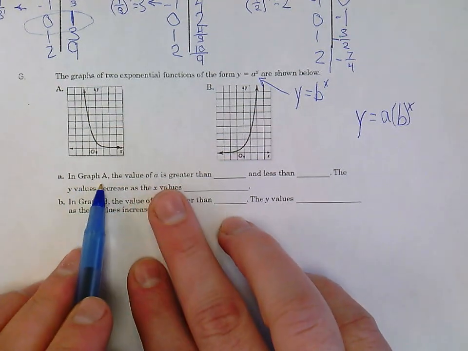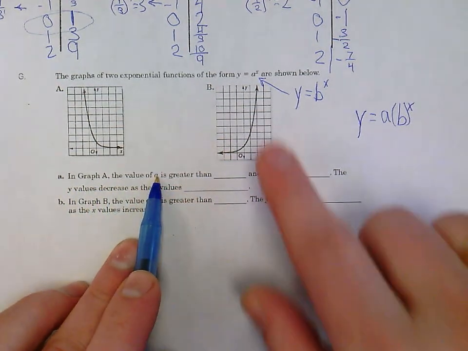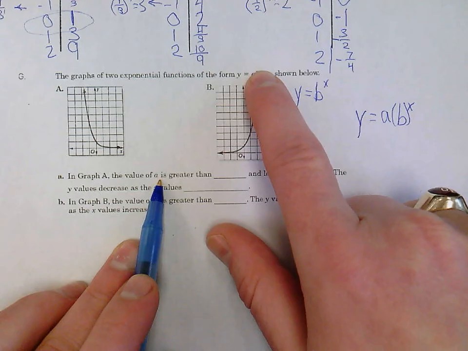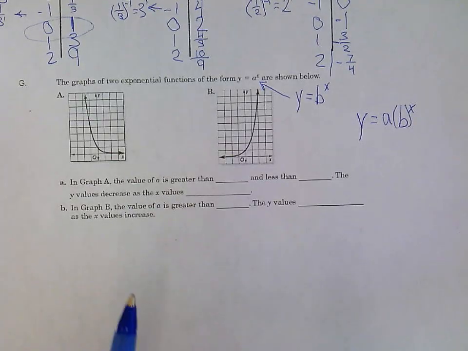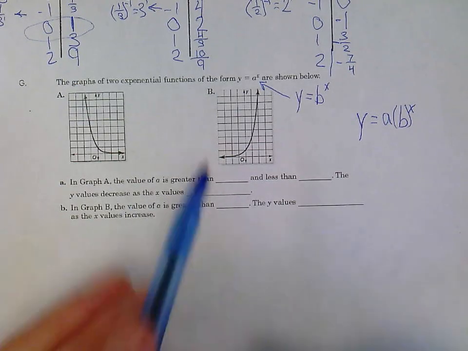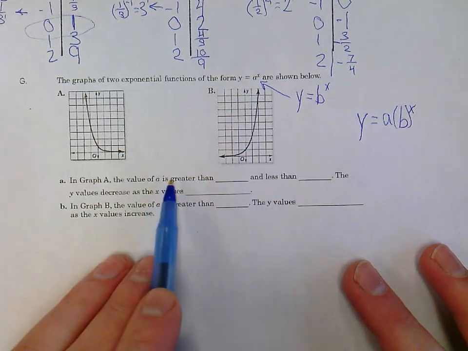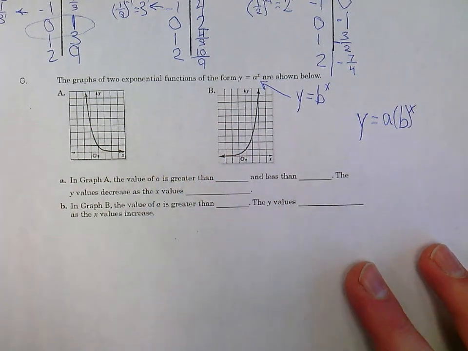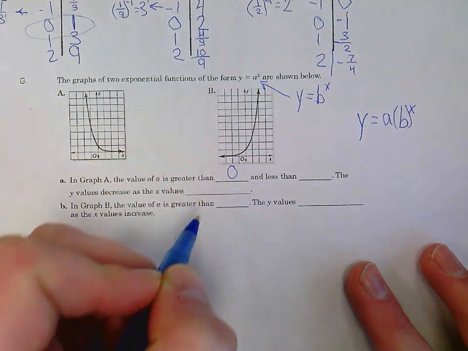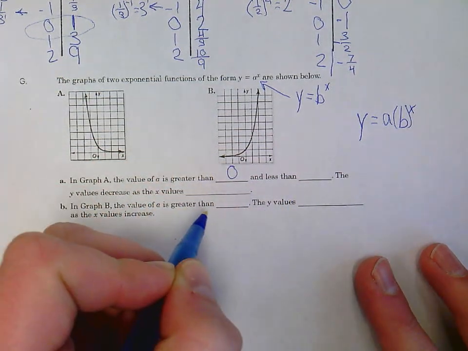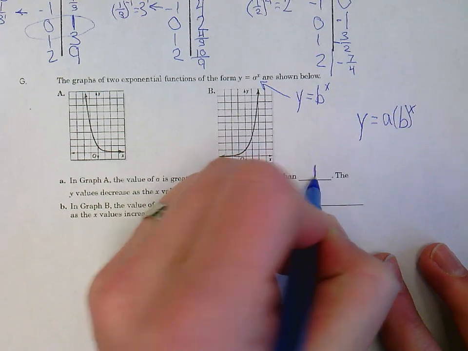In graph A, the value of a, this number that has a variable exponent on it, is greater than 0, but it is less than 1.